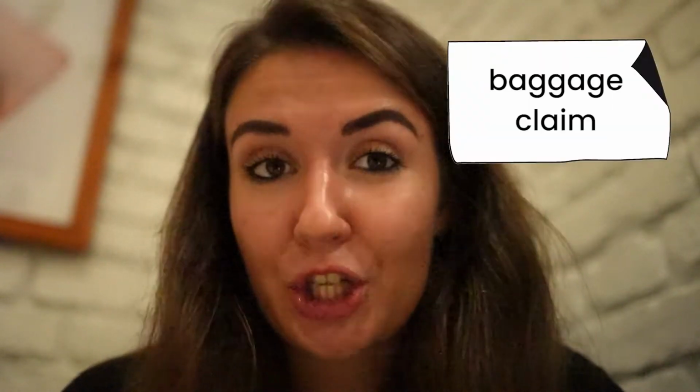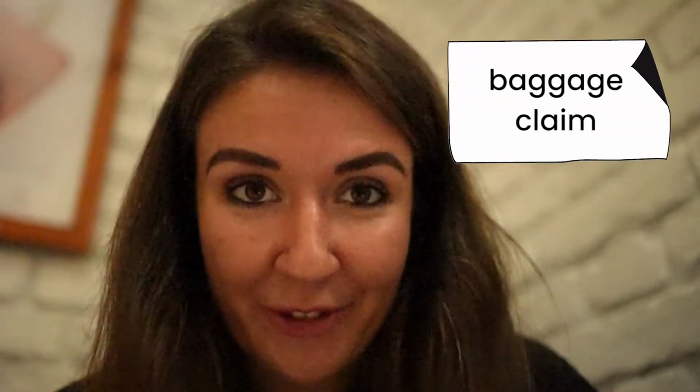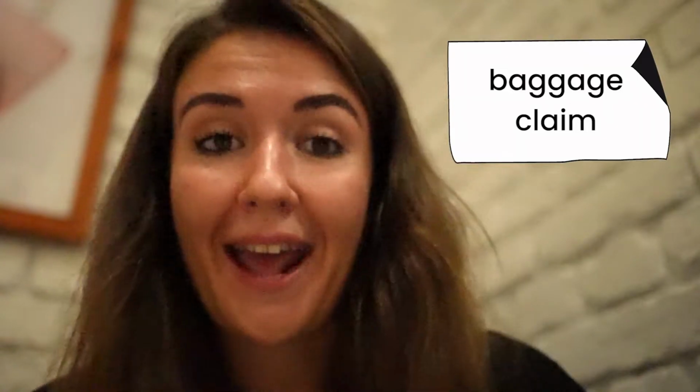Then there is a baggage claim. So once you have the suitcase that you dropped off at the counter, then you need to pick it up. So you need to go to the baggage claim before going to the exit.